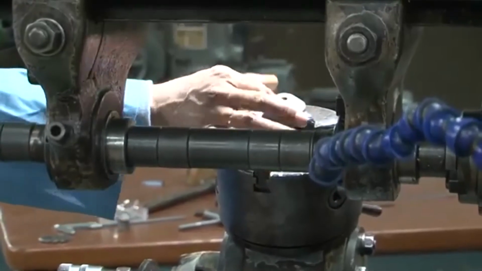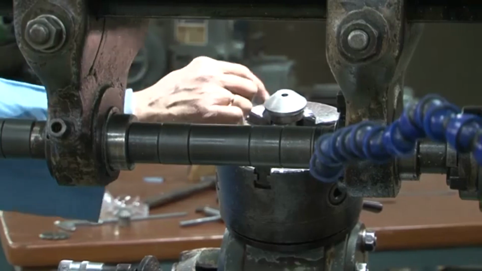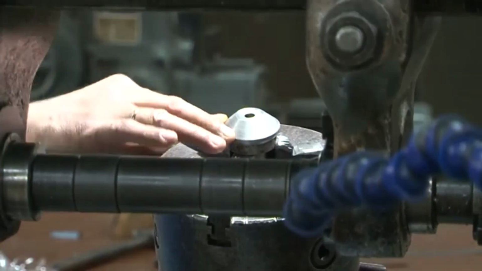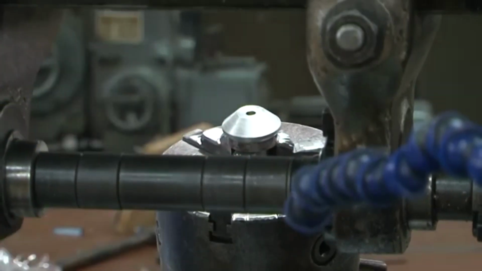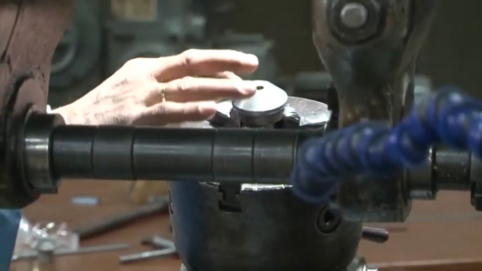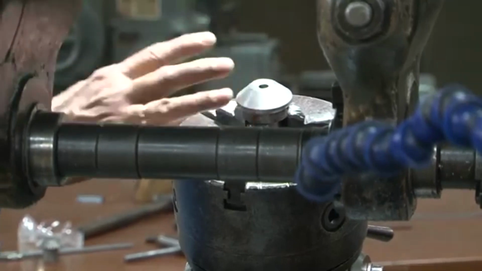So, before we start cutting gear, we have to make the blank in the turning lathe. Because all these surfaces have to be turned, and then on the conical surface, the bevel gear teeth have to be cut.